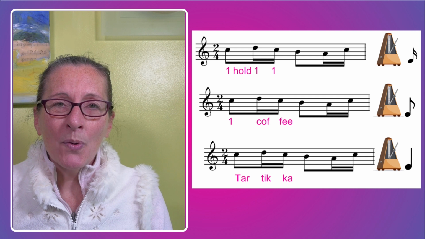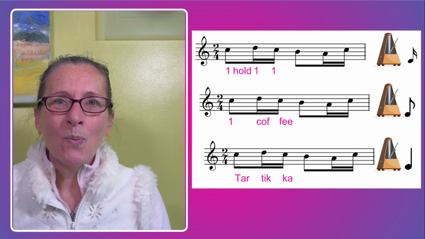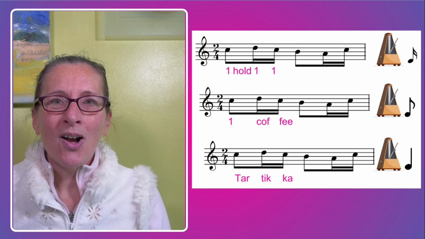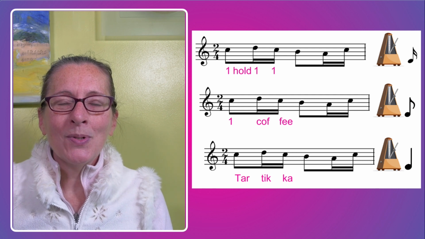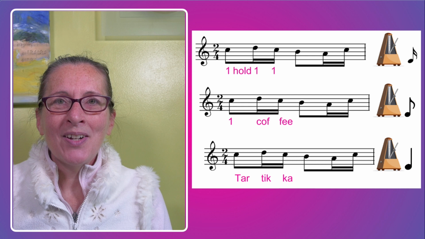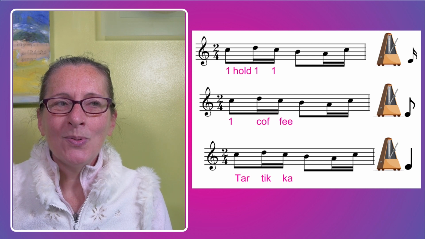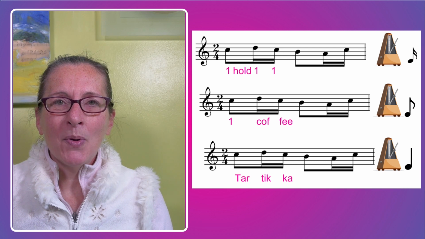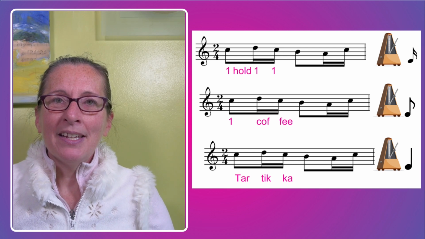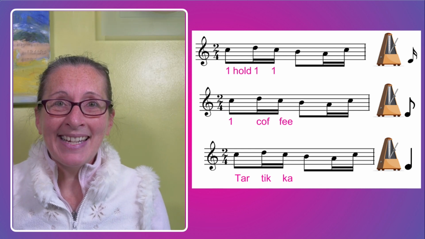So you would go 1, hold, 1, 1. 1, hold, 1, 1. Let me play that. 1, hold, 1, 1, 1, hold, 1, 1. And you would gradually speed that up to 140 beats per minute. Then you reset your metronome back to 60.